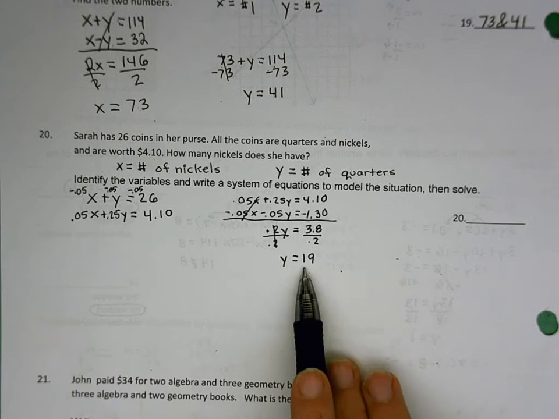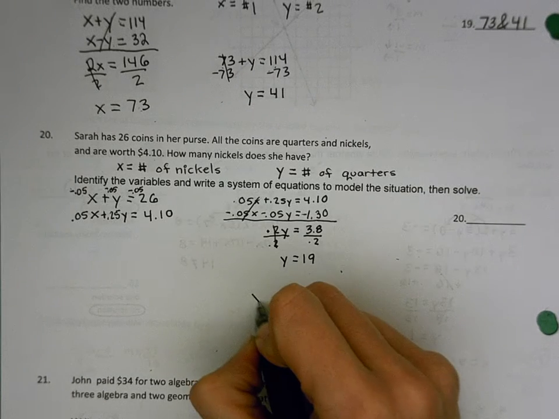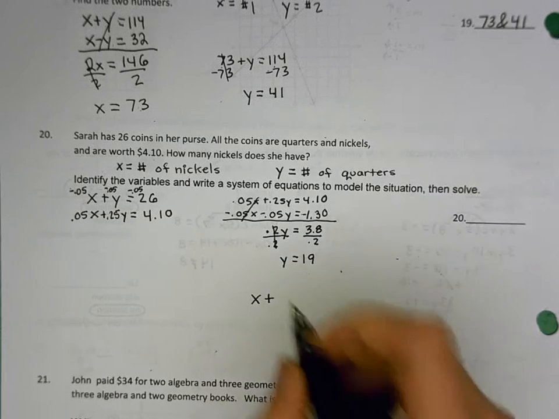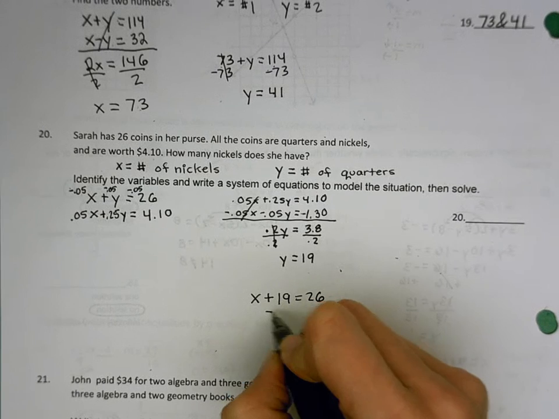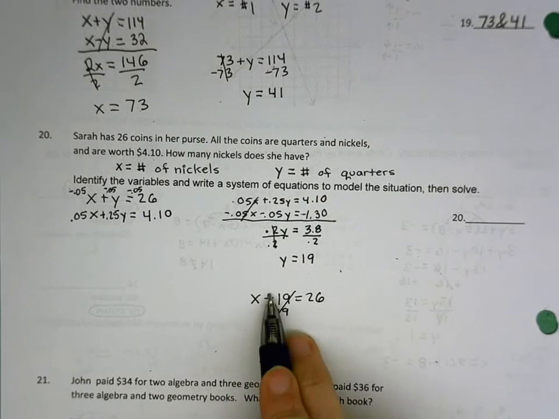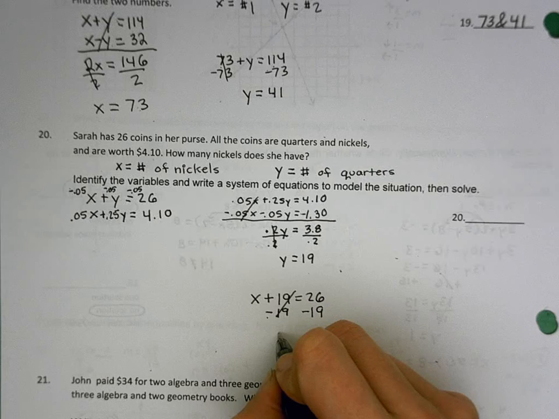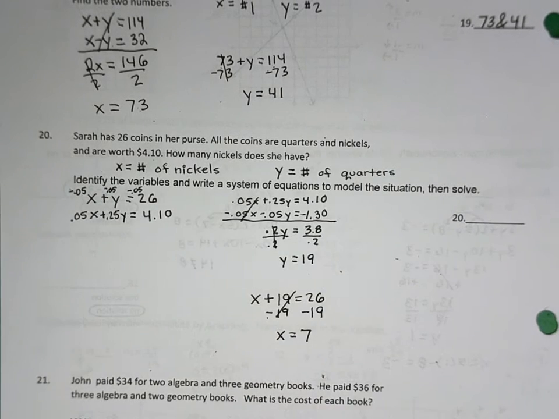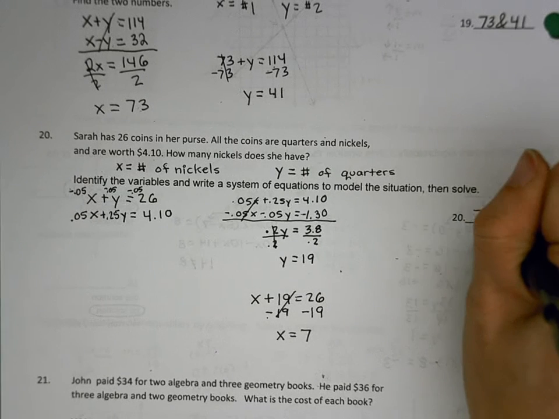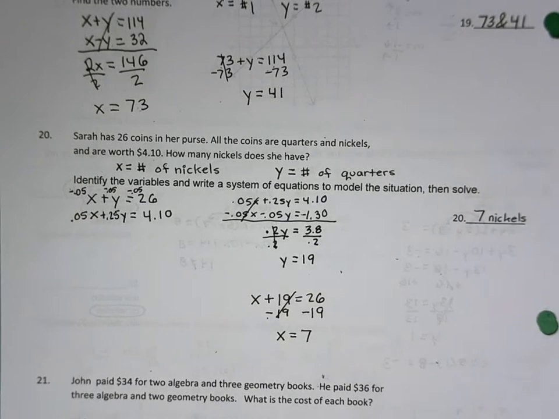So we have x plus, not y, but 19 equals 26. Then I can subtract, because that's the opposite of positive, is negative. Subtract the 19 over here, and we get 26 minus 19, which is 7. And so I know I have 7 nickels. And again, if you have the time, it would be wise to plug it into the other one as well, just to double check that you haven't made an error in some way, shape, or form.